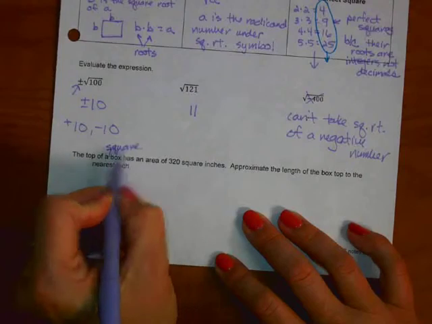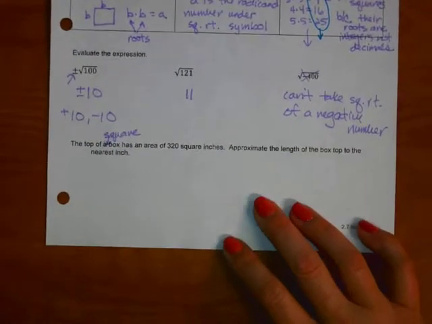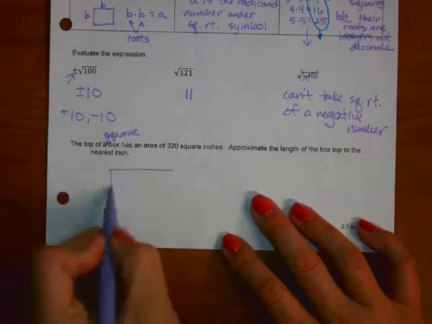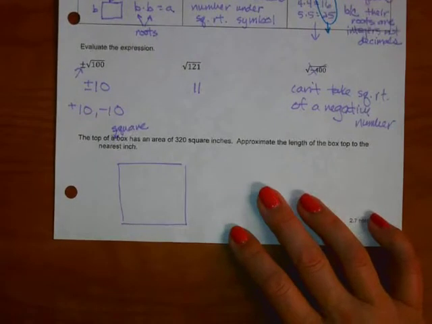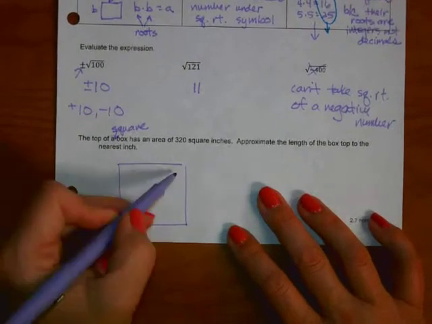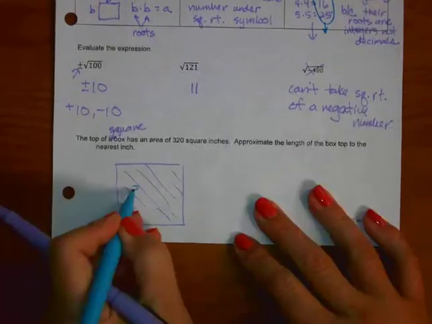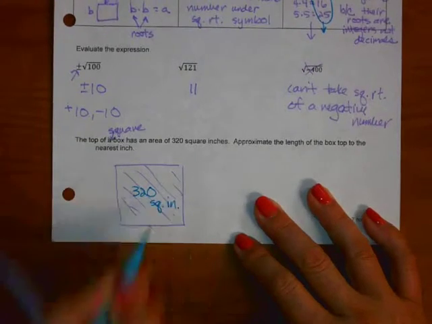The top of a square box has an area of 320 square inches. Okay, so I'm going to draw myself a picture. We're saying that this part inside here has an area of 320 square inches. And it's a square.